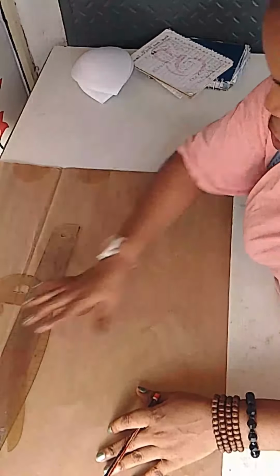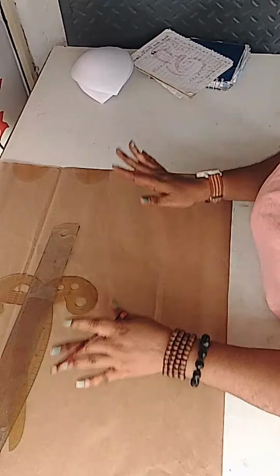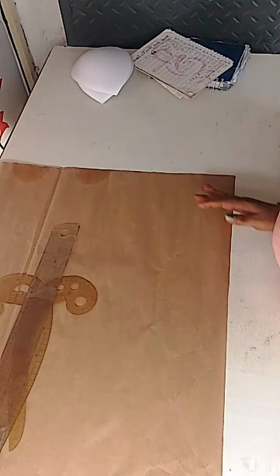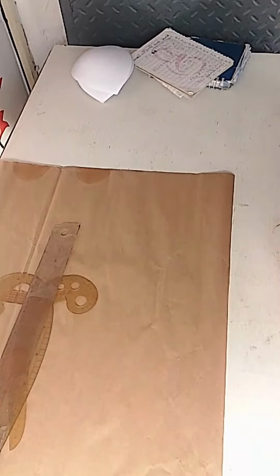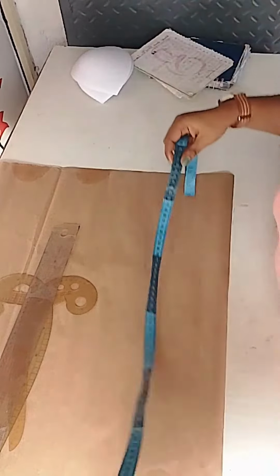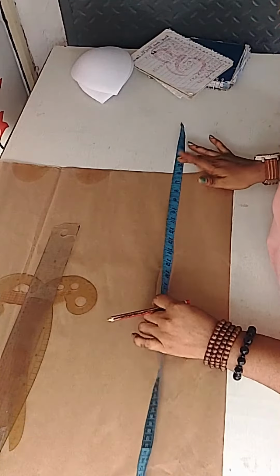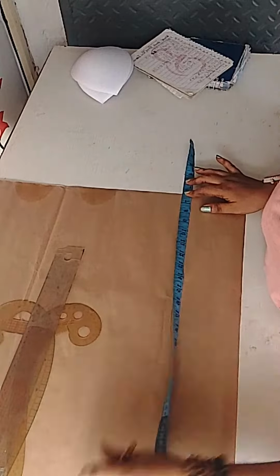At this point, we are drafting an off shoulder. We are using an off shoulder pattern. It's a tube, right? So the first thing we are going to do is to put out 6 inches. That is how low we want it to be.